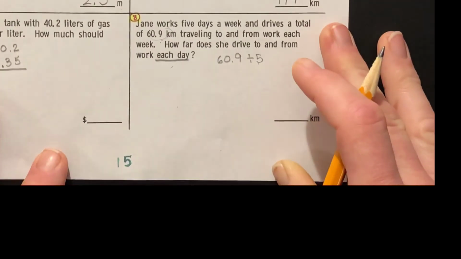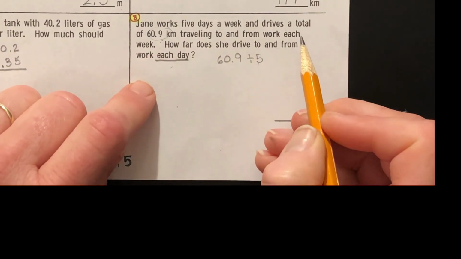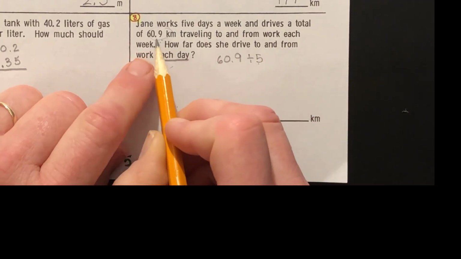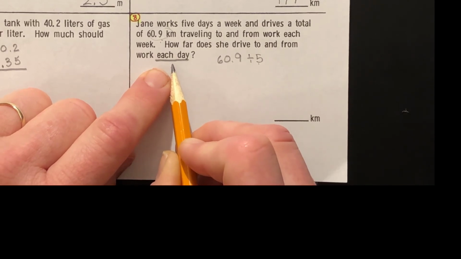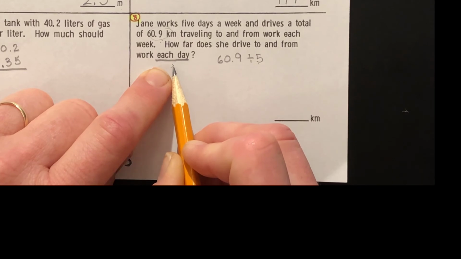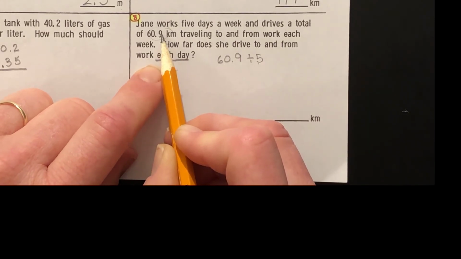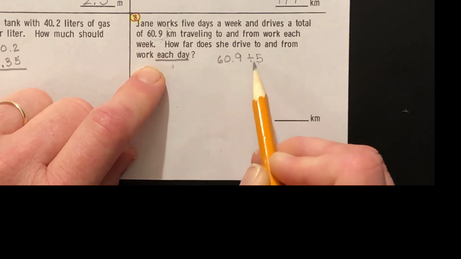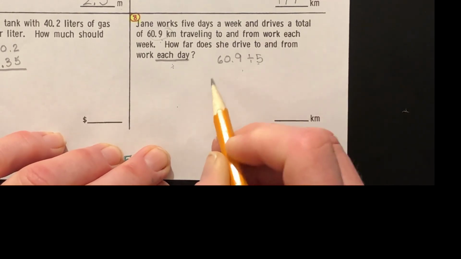Number 8, she travels 5 days a week to and from work, and that's how much she travels in all. Now, it doesn't ask how far she lives away from work. It just asks how far does she drive to and from each day. So how much does she drive, how far does she drive each day? So it doesn't matter that she drives it 2 times in a day. All that matters is she drives this much in a week. How much of that is in a day? So this is straight division by 5. And of course, she'll set it up like this.